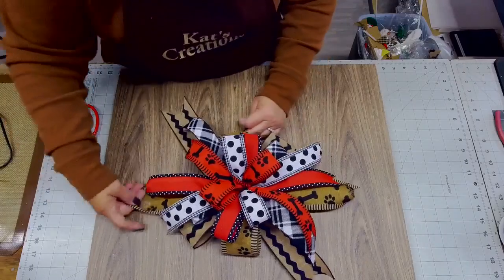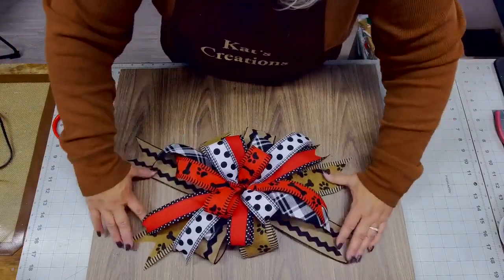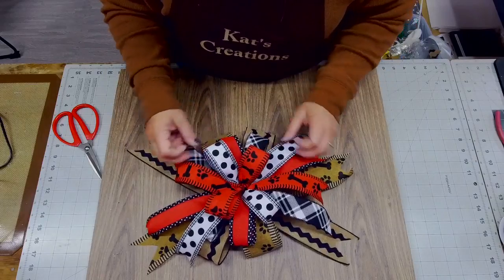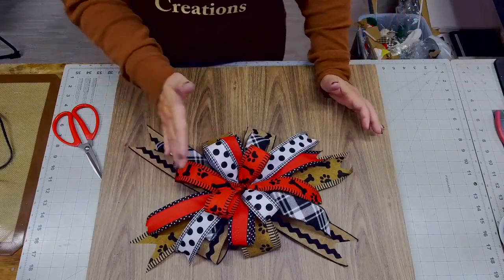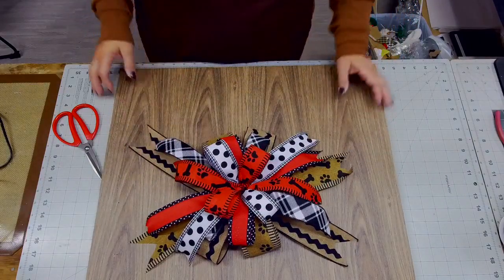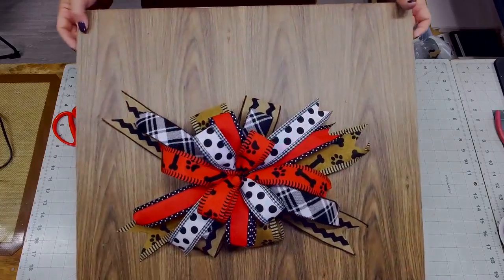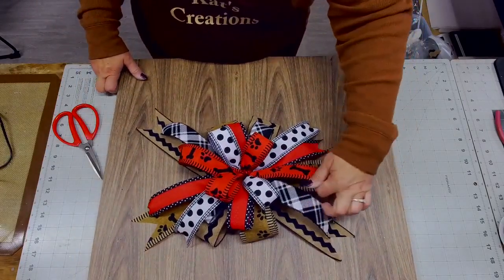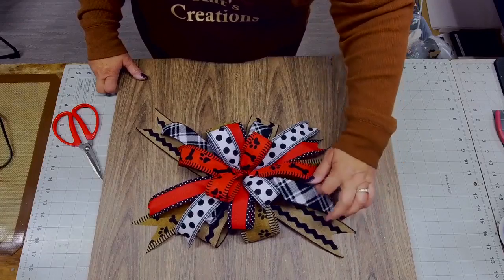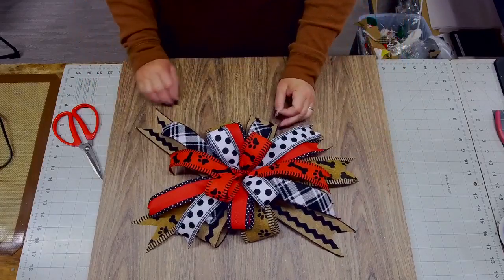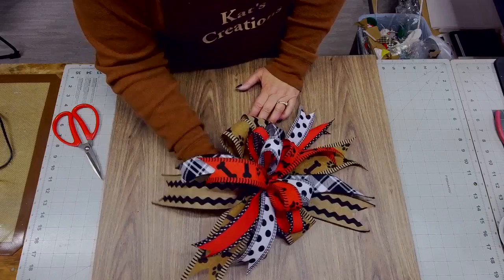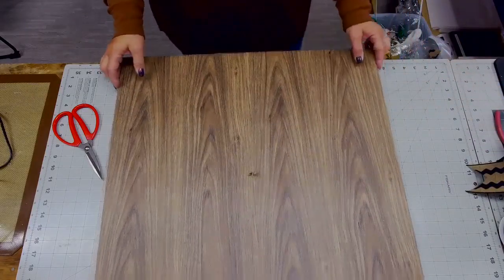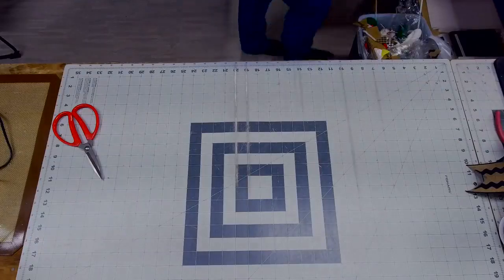There's one at the bottom. And then this is why having a nice board is key, because if you wanted to take photos of this and sell your bow, this is your bow design. It looks great. You can make sure that all of the ribbon tails come out where you want them to be. We're going to go ahead and remove this and set the board away.